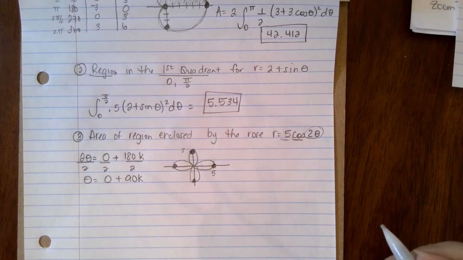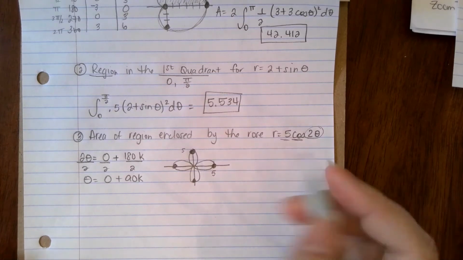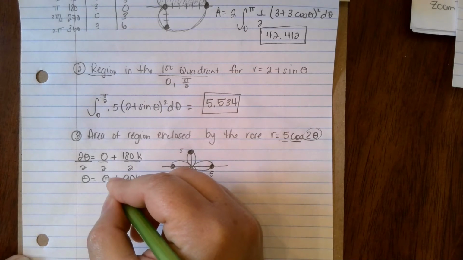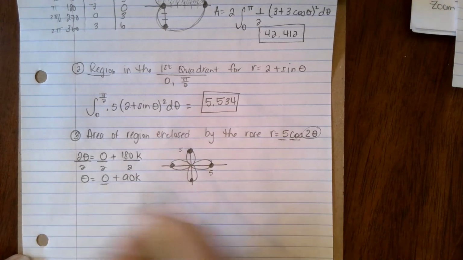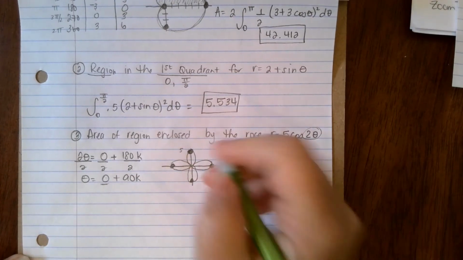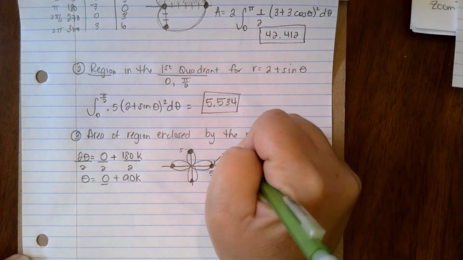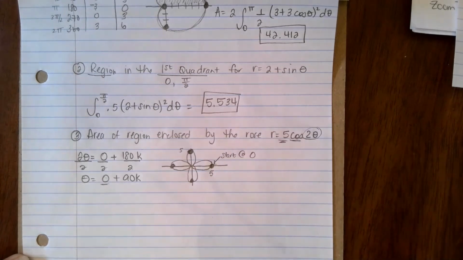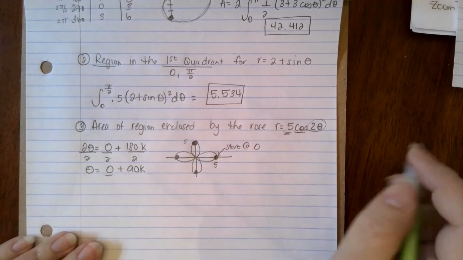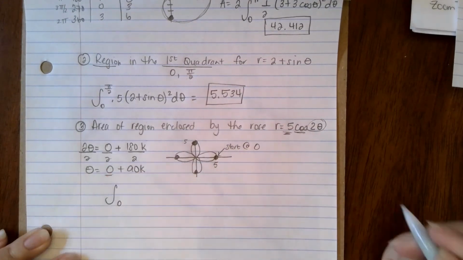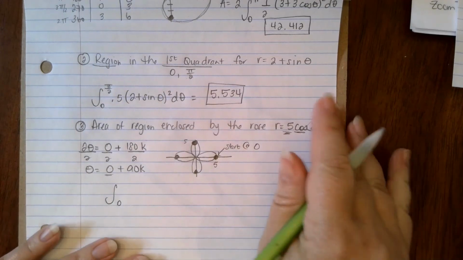So, because I started this at 0 degrees and I went out 5. So right here was my start. Okay? And I started at 0. So when I'm doing my integration, I'm going to start at 0.